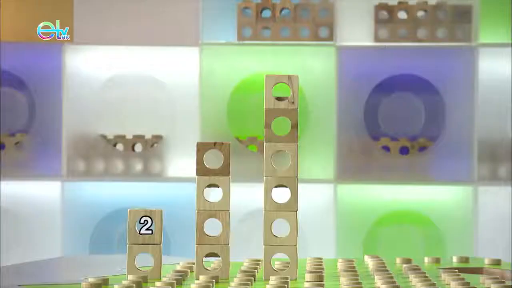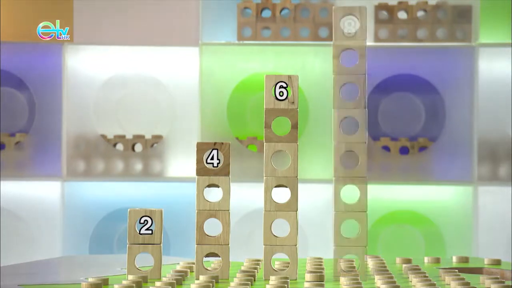Why don't you guess how I will stack the next column? Okay, that's easy. The first column has 2 blocks. The second column has 4 blocks, 2 blocks more than the first column. The third column has 6 blocks, 2 blocks more than the second column. 2 blocks are added to each column, so the fourth column will have 8 blocks.